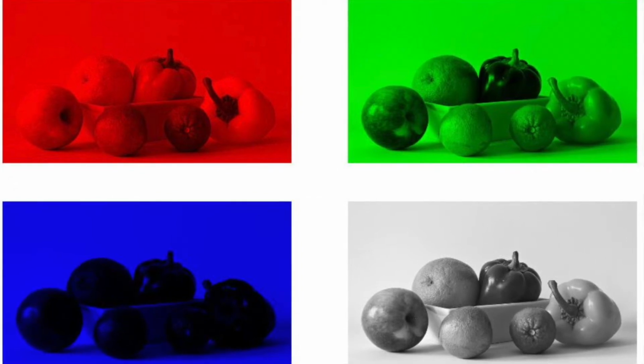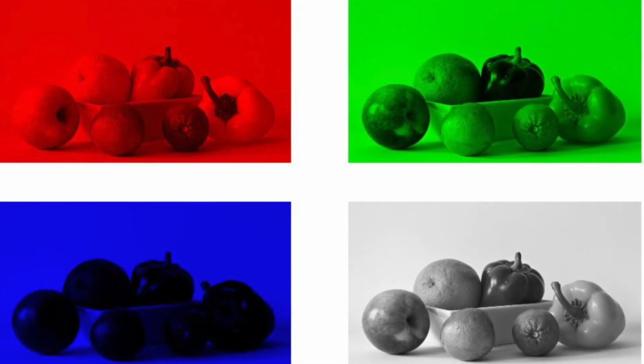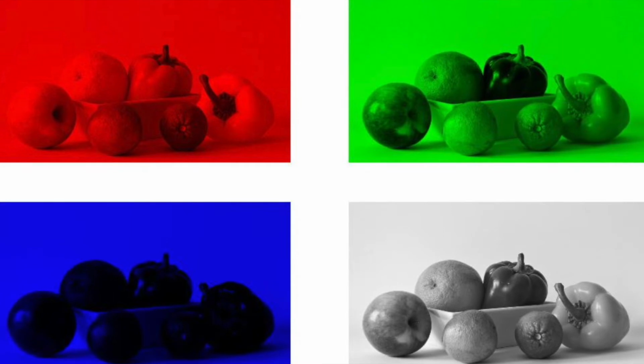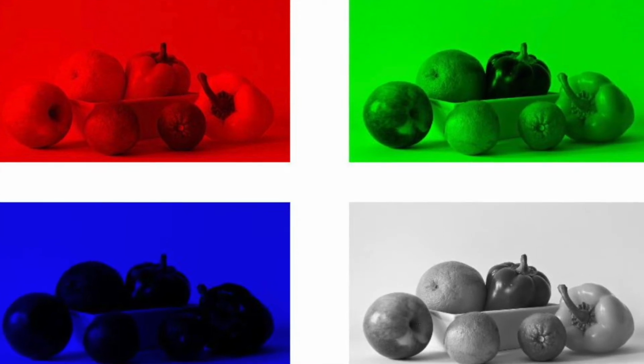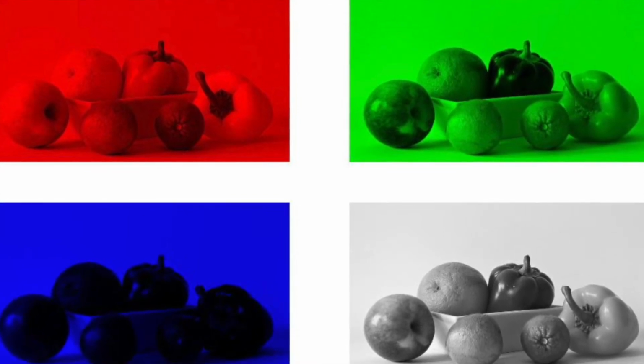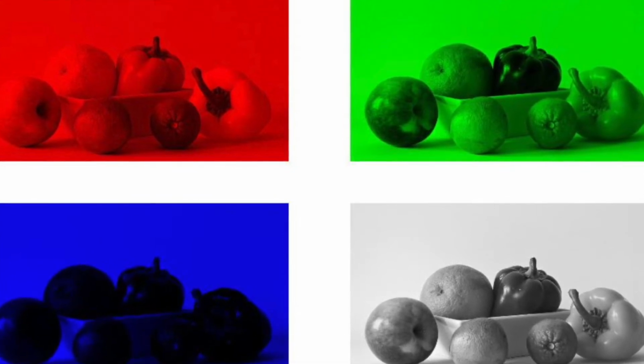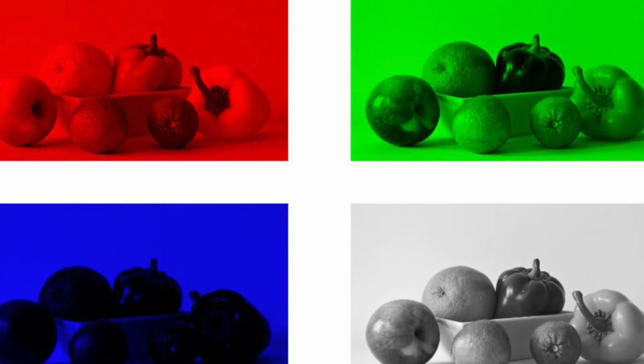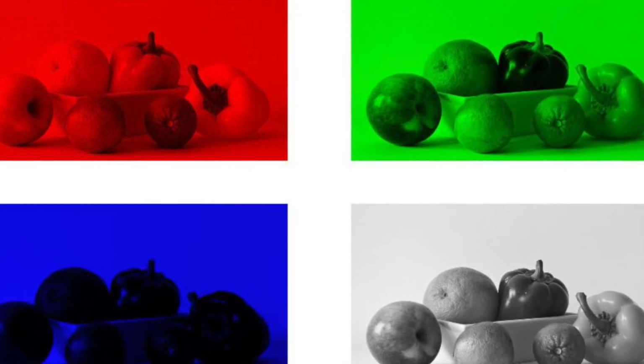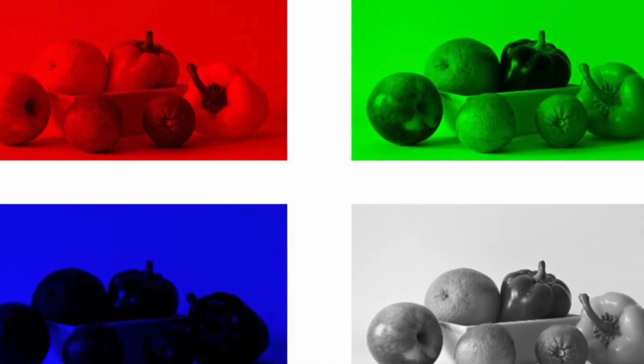These channels have a maximum value of 255 and a minimum value of 0. So if a pixel has a value of 255, 255, 255, it means that it is white as all the channels are active. And if it has 0, 0, 0 for red, green and blue, it will have black color.